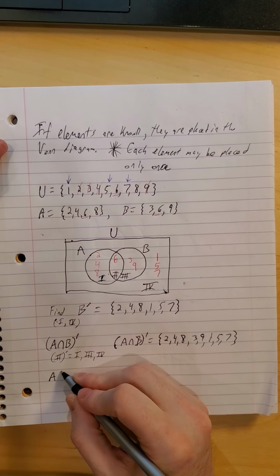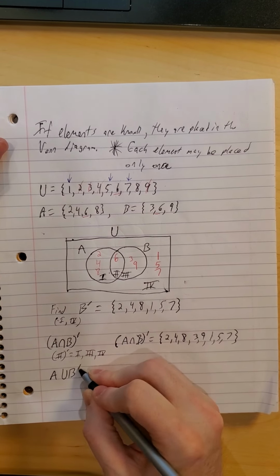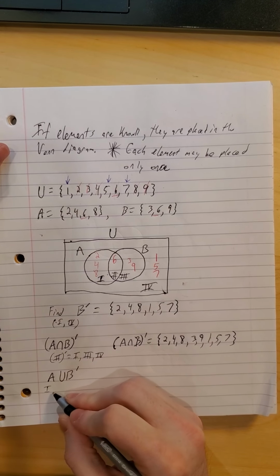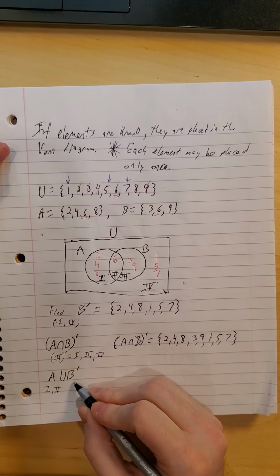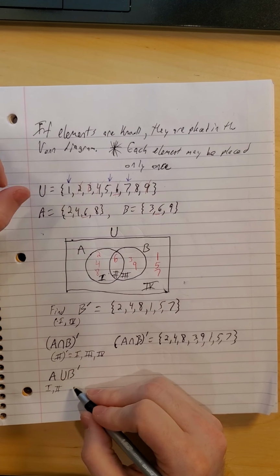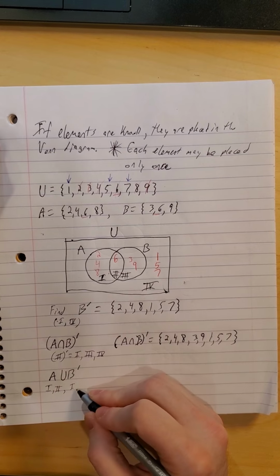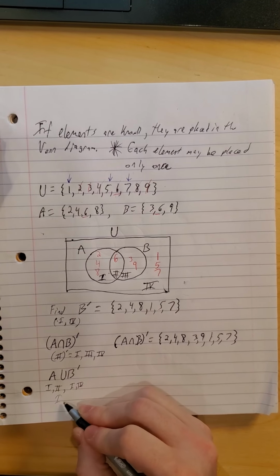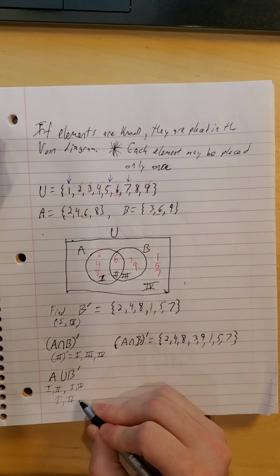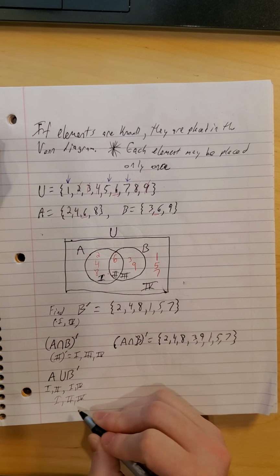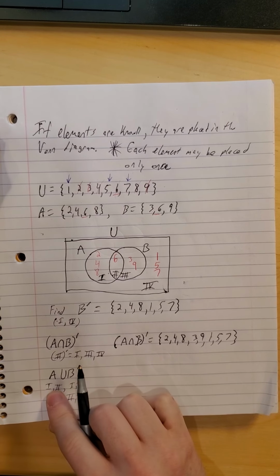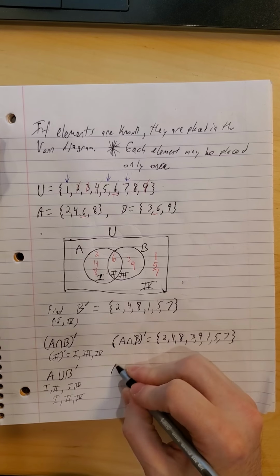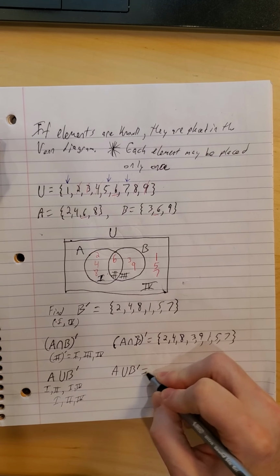So we'll try A union B complement, no parentheses this time. So remember, A is regions 1 and 2. B complement, everything outside of circle B, so that would be 1 and 4. So the union of that, I need everything out of 1, everything out of 2, everything out of 4. So union, we take it all. If it's in this part or both, we keep it in the union. So A union B complement.